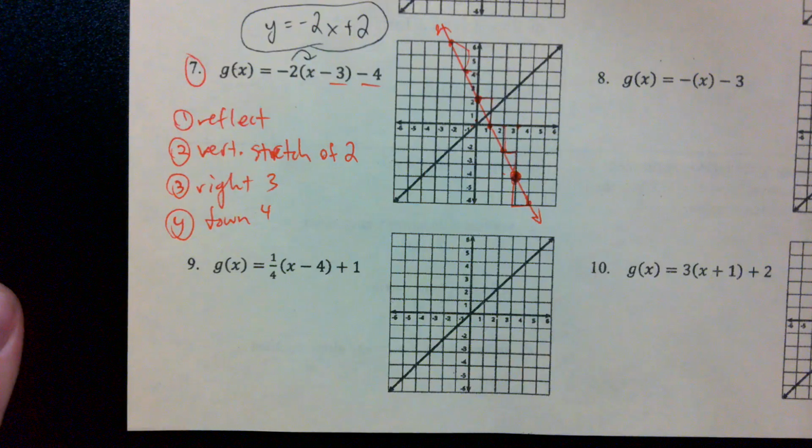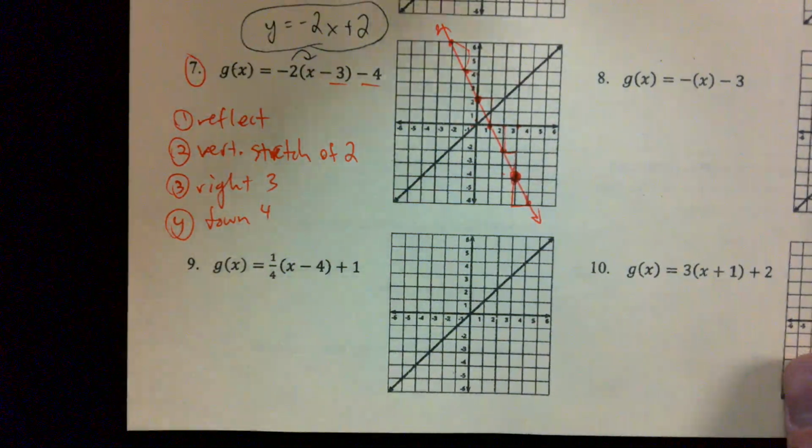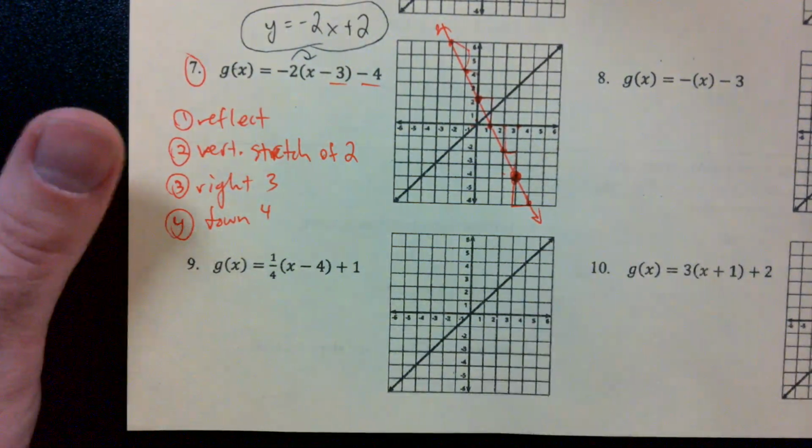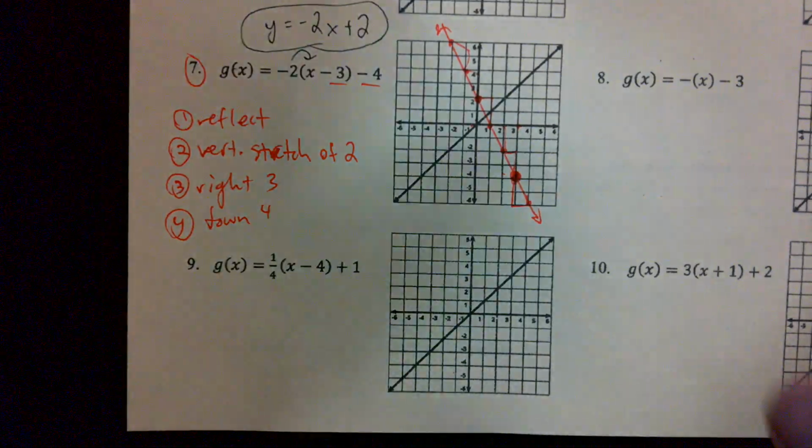All right? Any other questions on the front before we move to the back? Okay. 13 and 14 on the back.